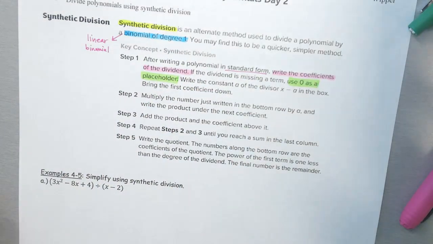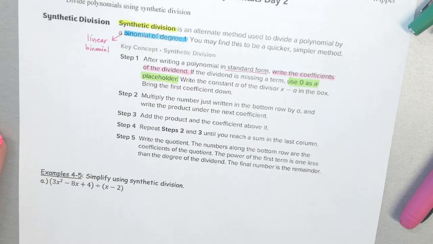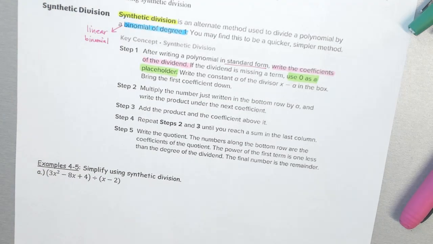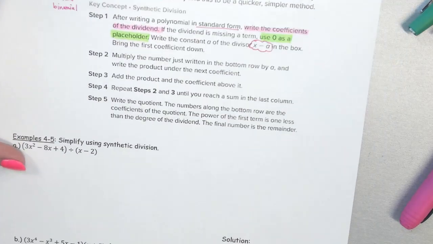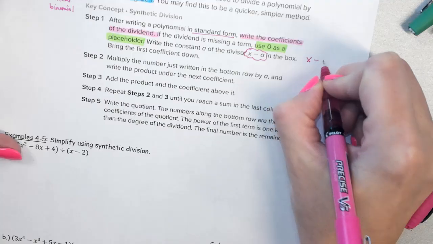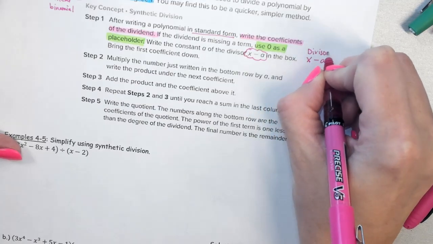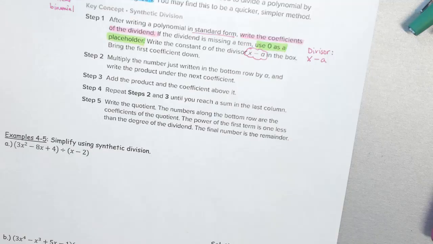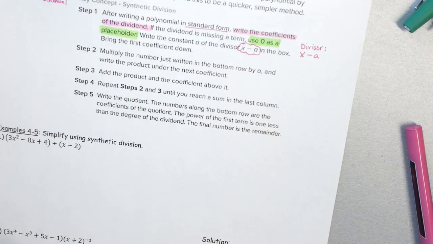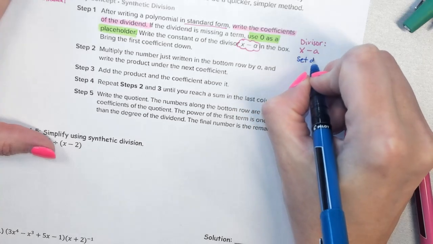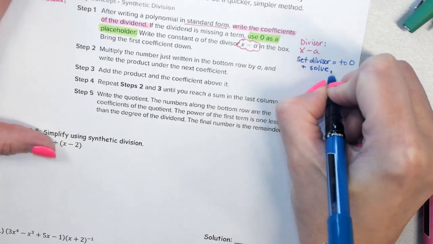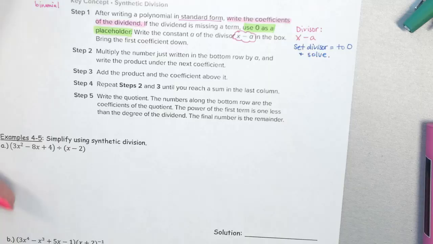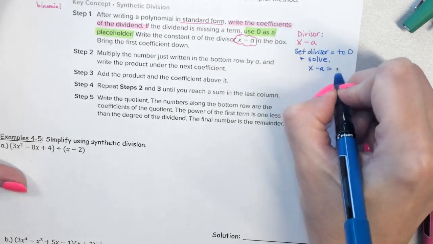Okay? You are going to write the constant a of the divisor in the box, and I'll show you where that's going to go. If your divisor is x minus a, the reasoning behind this is you can set that equal to 0 and solve. So write this down with me. Set the divisor equal to 0 and solve. Whatever they give you, you would set that equal to 0.